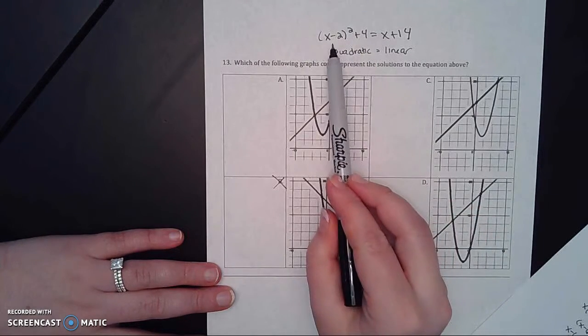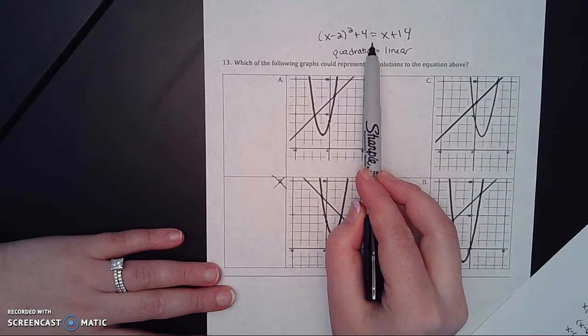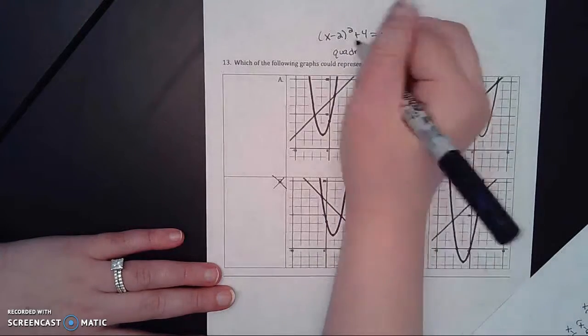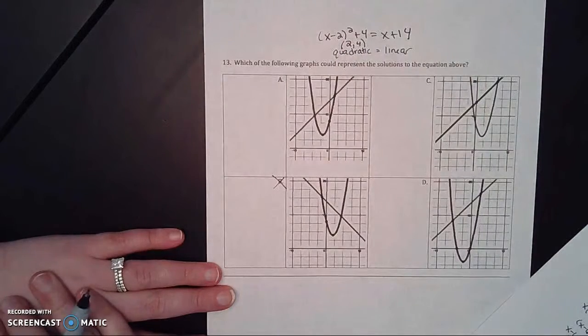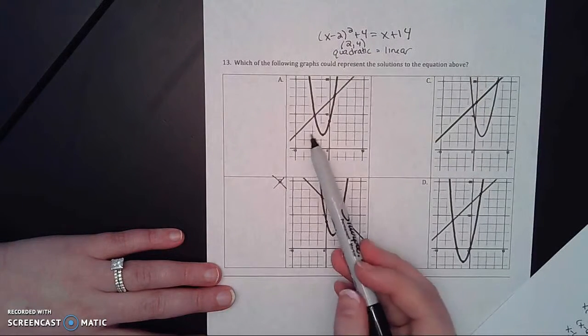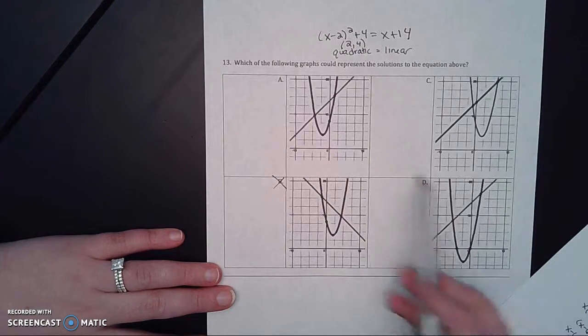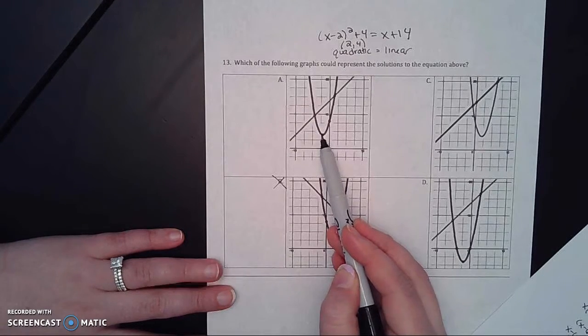So I also want to look at the vertex of my quadratic to see if I can eliminate anything else. My vertex here is located at 2, 4. So I'm going to look at the remaining graphs and see which one has a vertex at 2, 4. This one has a negative x but a positive y, so not 2, 4.